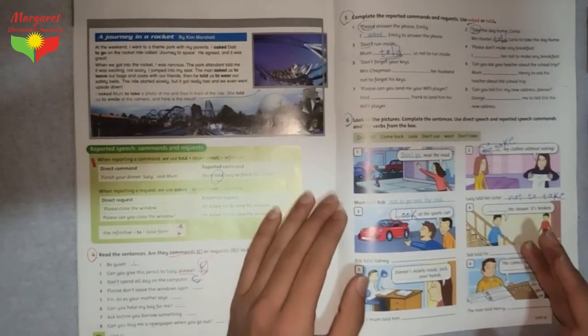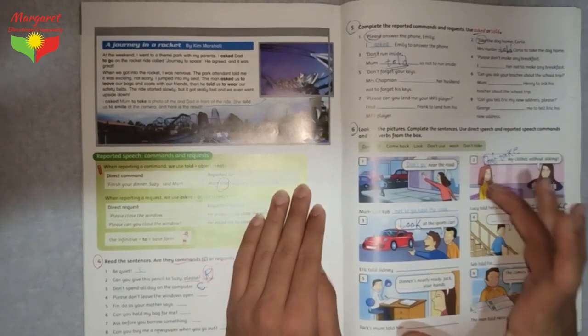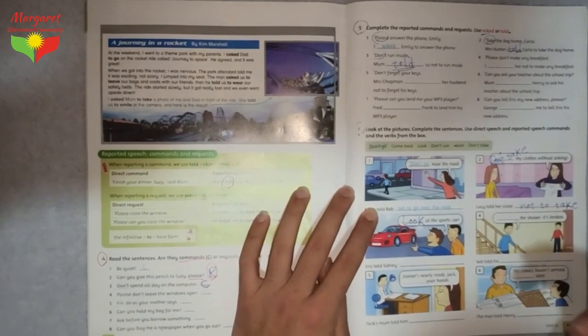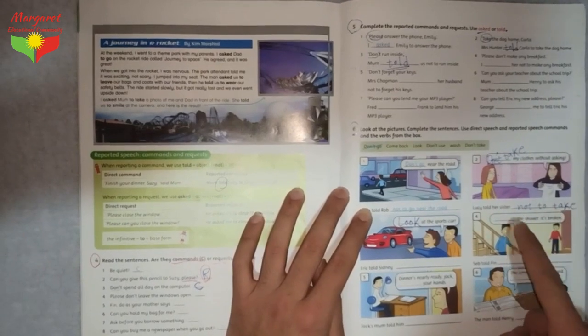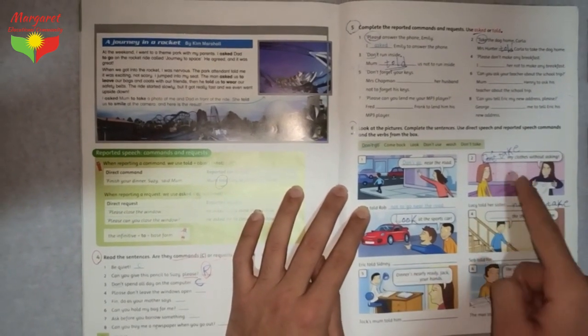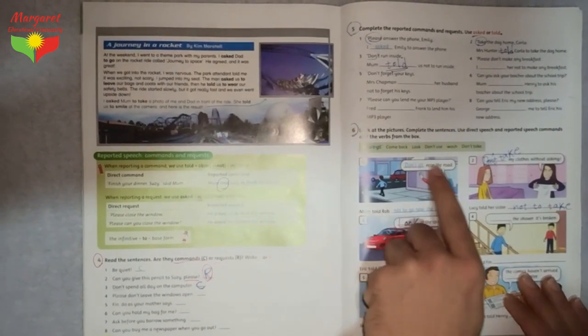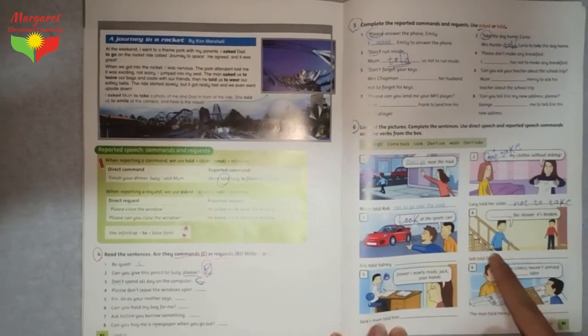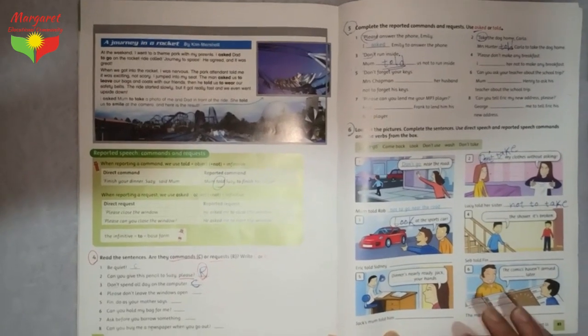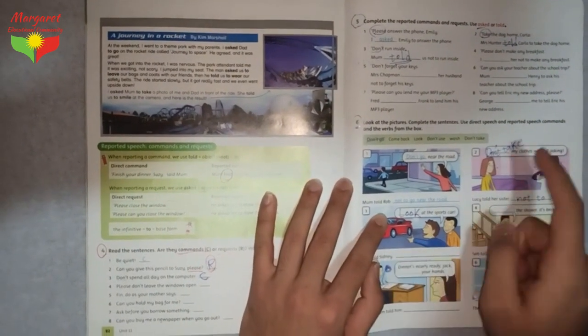We have a group of pictures. We have 6 pictures here, and our job is first to put these words in the box into these blanks in the pictures. Then we change these sentences into reported speech below, just below the picture. Number 1 is done. So go to number 2.